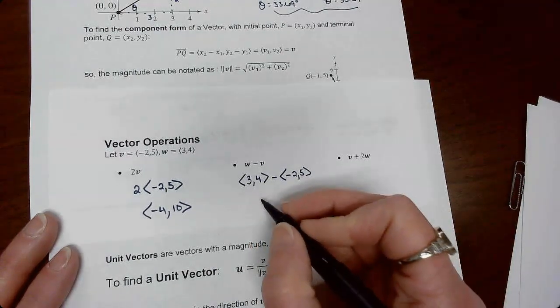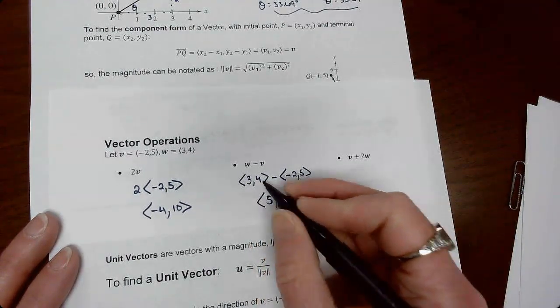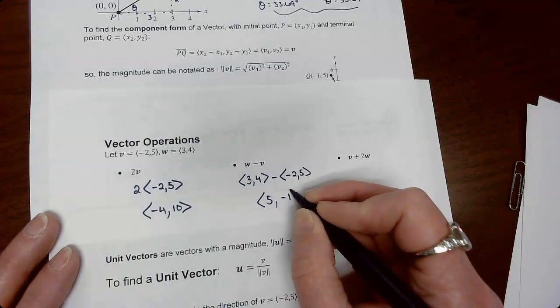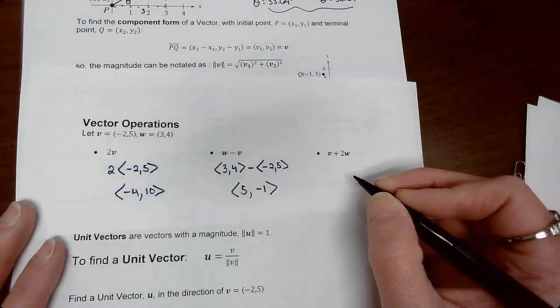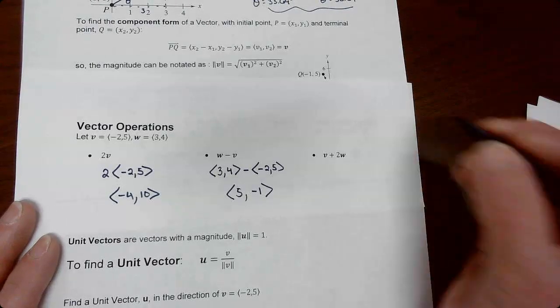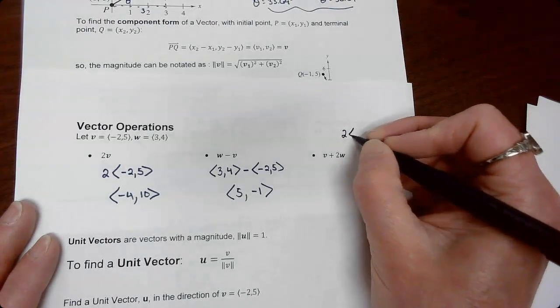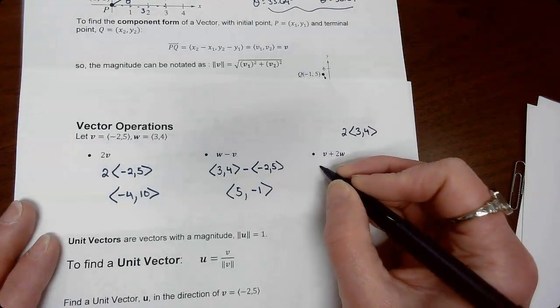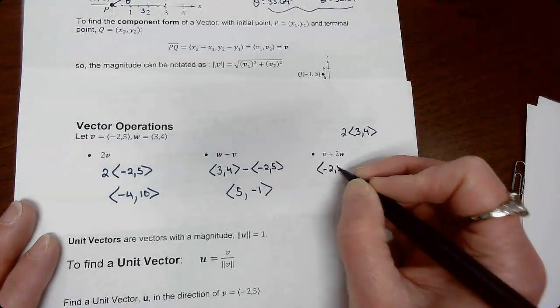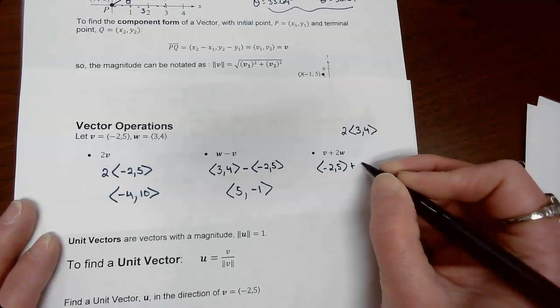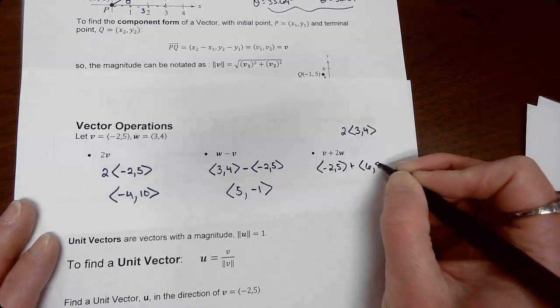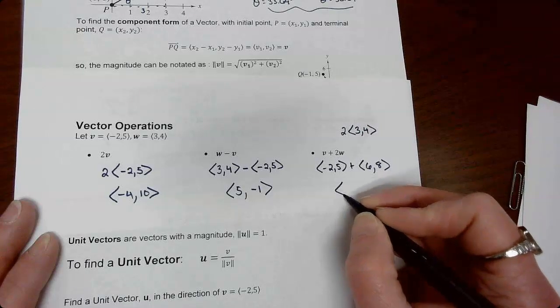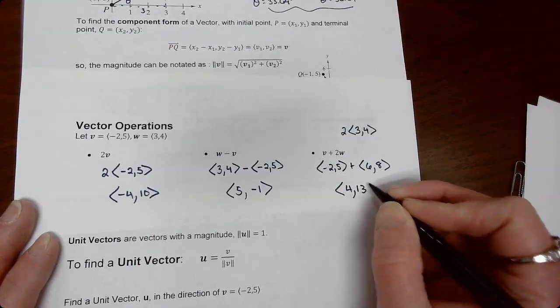So 3 minus a negative 2 would give me 5, and then 4 minus 5 would be negative 1. V plus 2 times w. So 2 times w would be this. V was negative 2, comma 5. So 2 times w would be 6, 8. If I add those together, I get 4, 13.